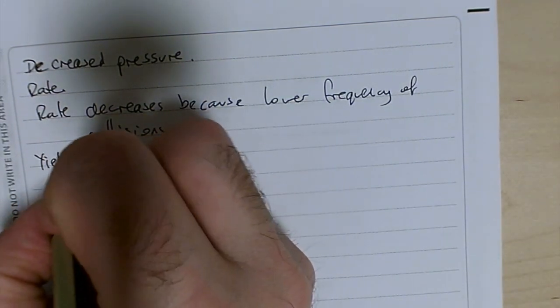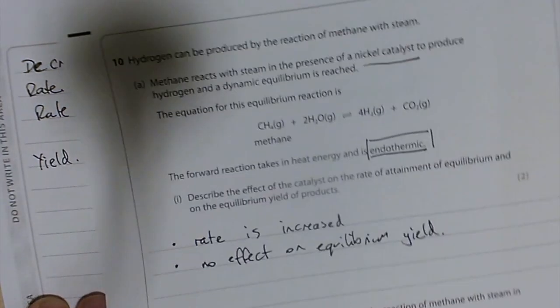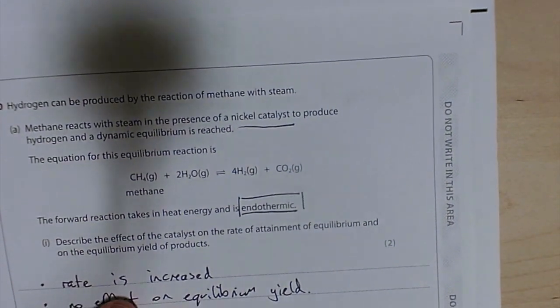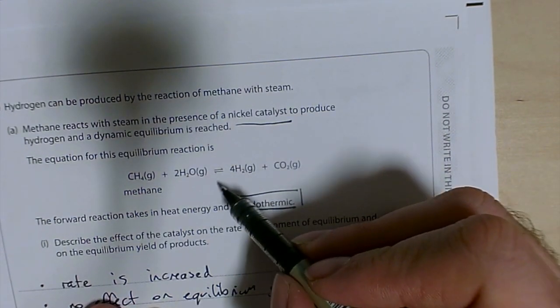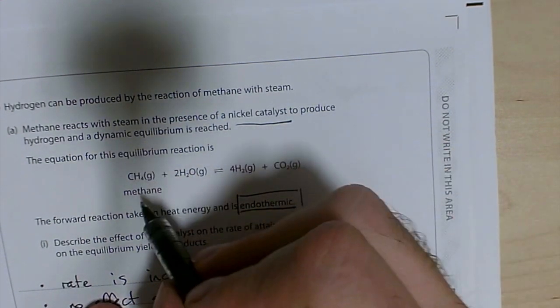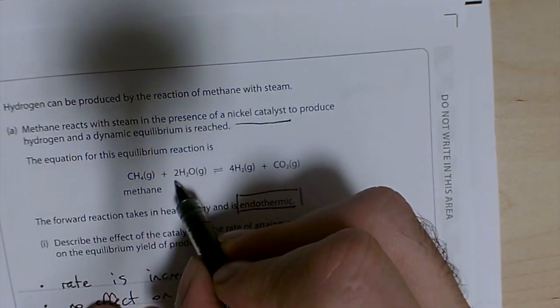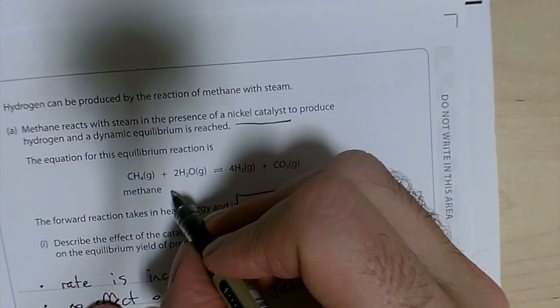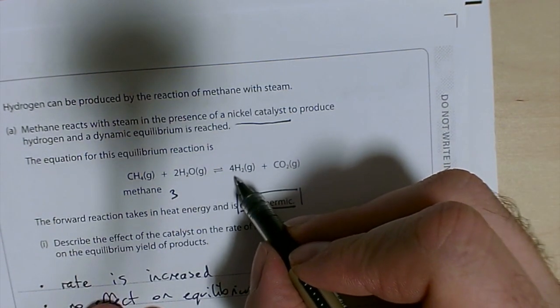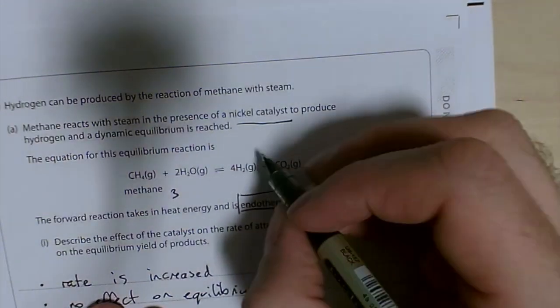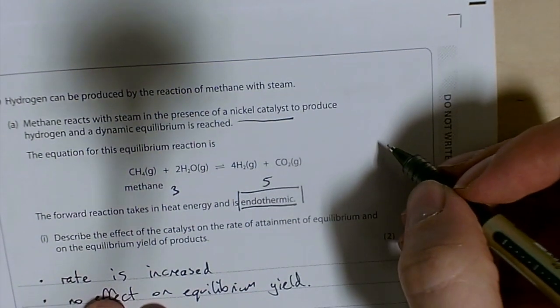Then our yield, let's just go back to our starting equation. Remember that we're looking at the number of gas particles on each side of the equation. So on the left, we've got 1 methane and 2 water. So that's a total of 3 molecules. On the right-hand side, we've got 4 hydrogens and 1 carbon, so a total of 5 molecules.